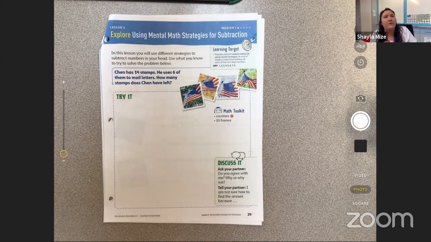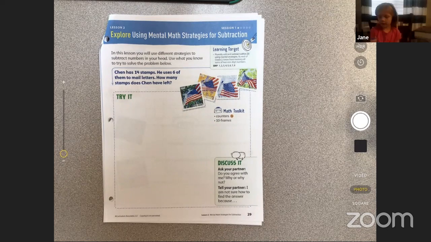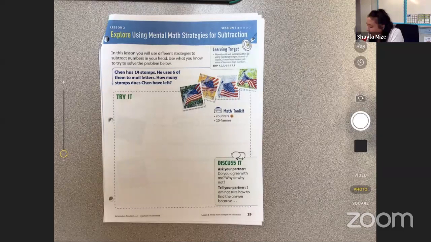Jane, what method did you use to solve? I used counters. You used counters. So what did you draw, Jane? I started with 4 and then I did 10 more and then I took away 6. Okay, so you knew that you wanted to do 4 first, and then you added 10 more.